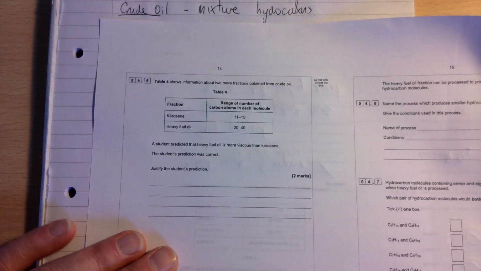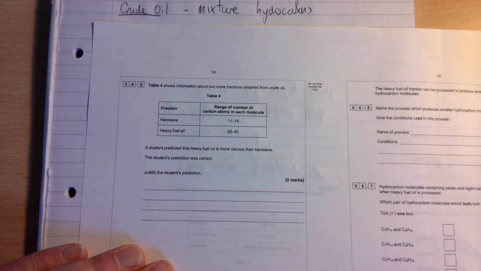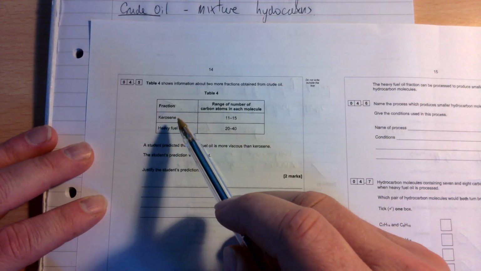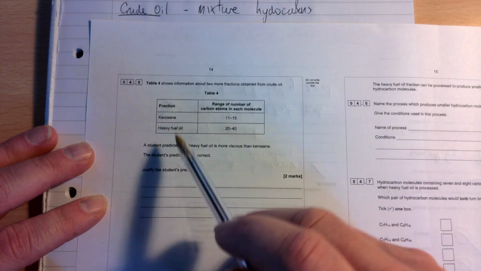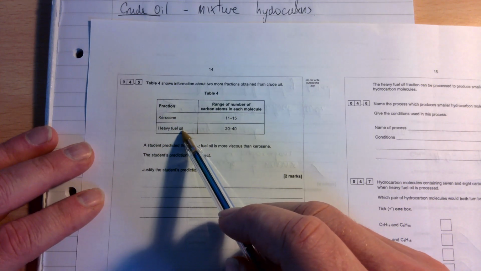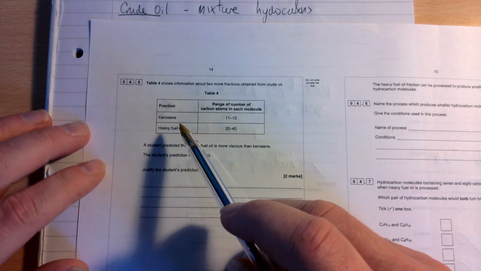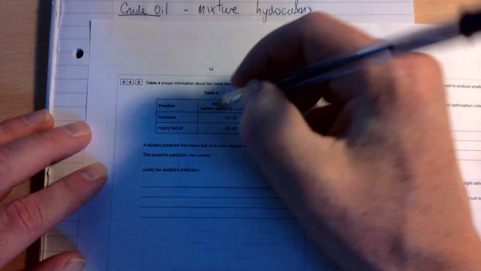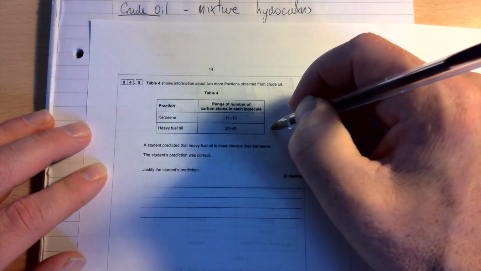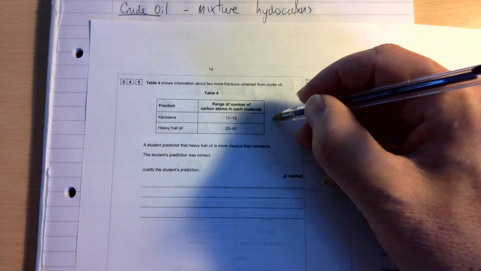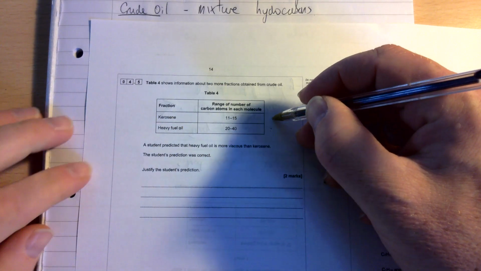A couple of other questions about fractions over here. You're told about two more fractions. Kerosene, which is one of the ones we are aware of, it's used for aeroplanes, and heavy fuel oil, which we know about, used as lubricating oil and possibly powering heavy ships, that kind of stuff. And it tells you the number of carbons this time. So these are ones at the bottom of the column, or near the bottom of the column, and these are just a little bit higher up the fractionating column.